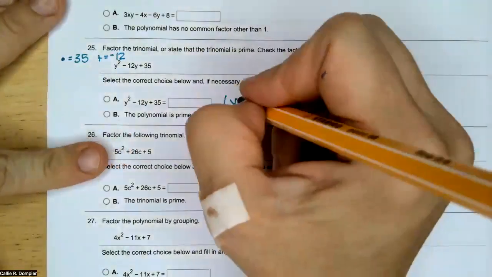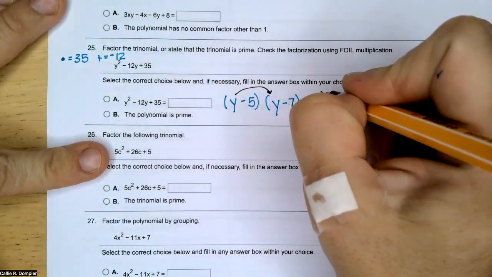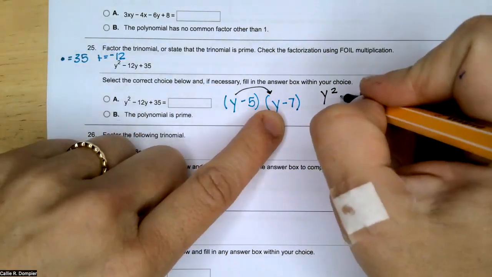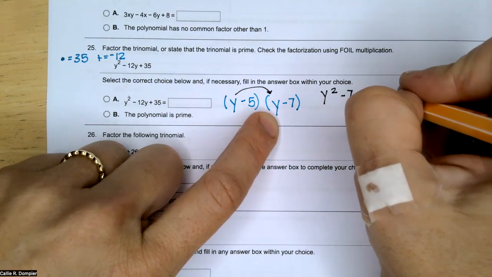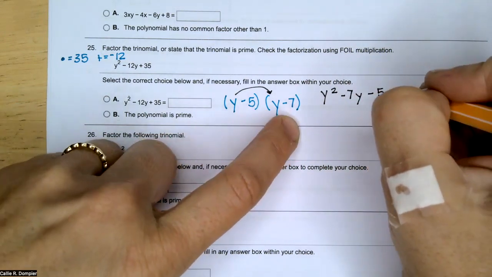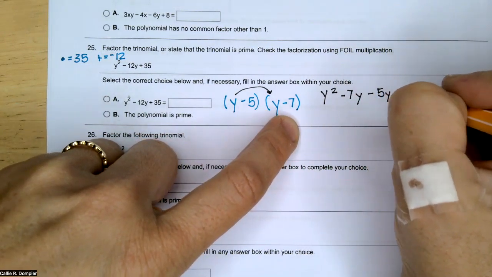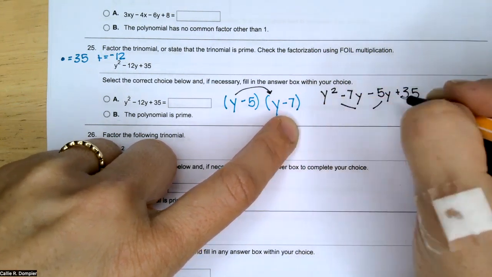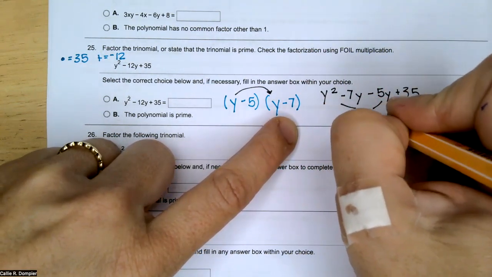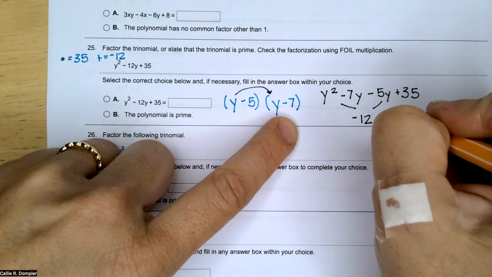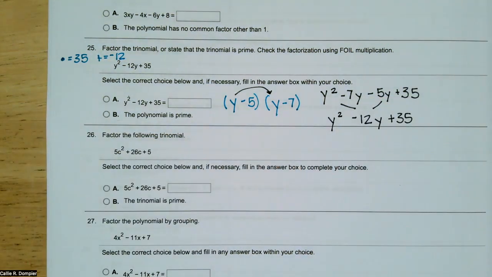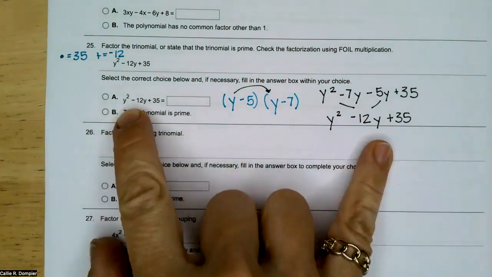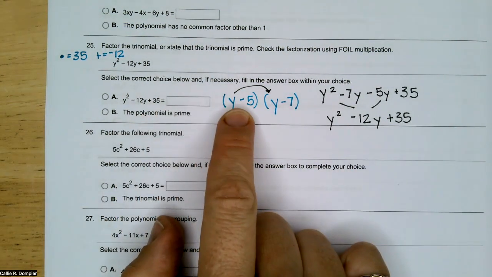Refoil it out. Positive y times positive y becomes y squared. Y times a negative 7 is a negative 7y. Negative 5 times y is a negative 5y. Negative 5 times a negative 7 is a positive 35. These two, negative 7y and negative 5y, become a negative 12y. Everything else stays the same. Good. Y squared minus 12y plus 35. Back to our original. All right.